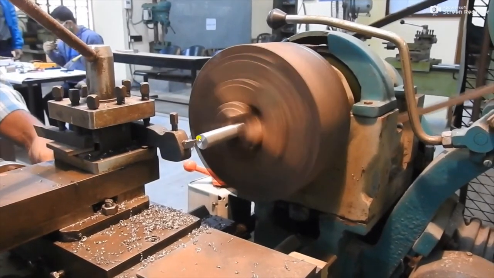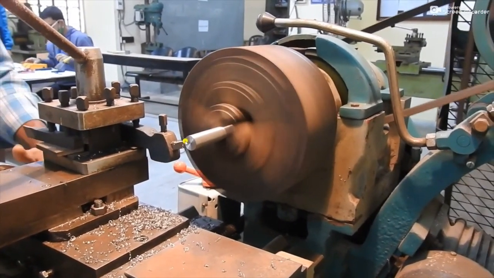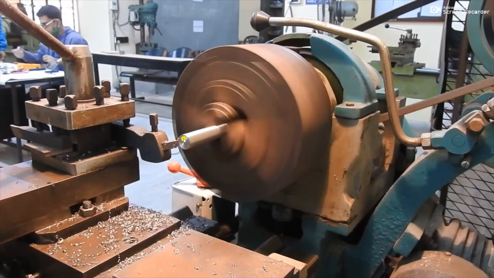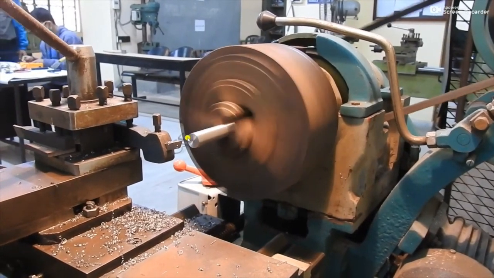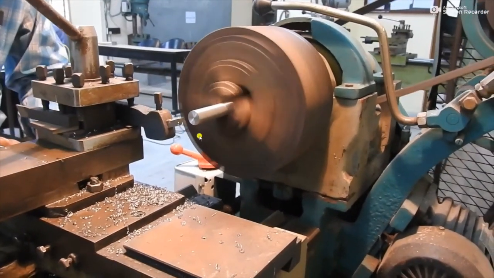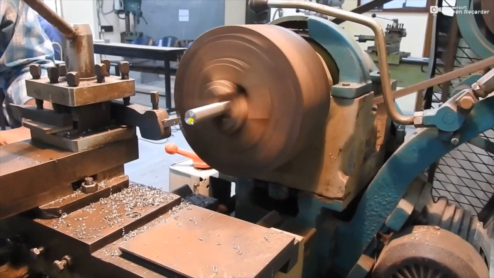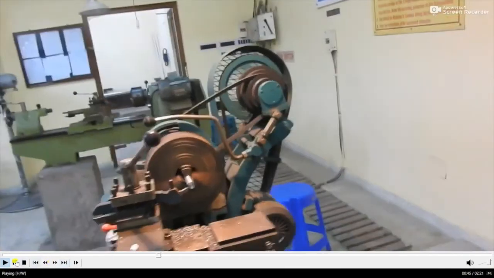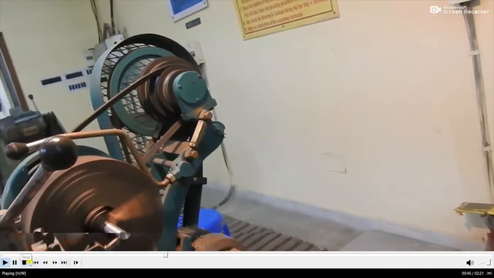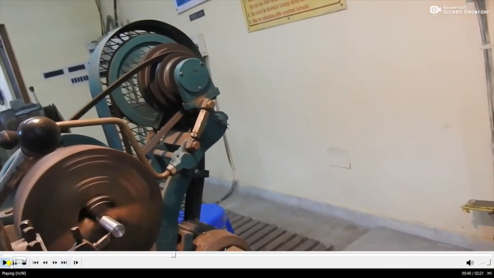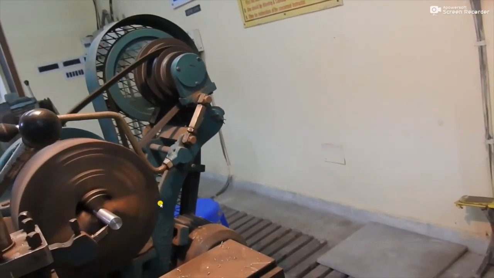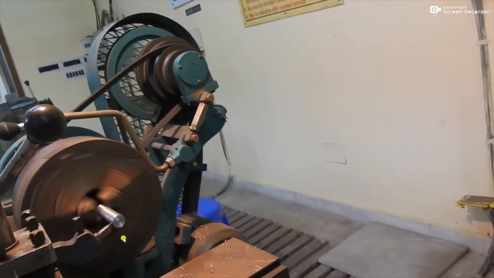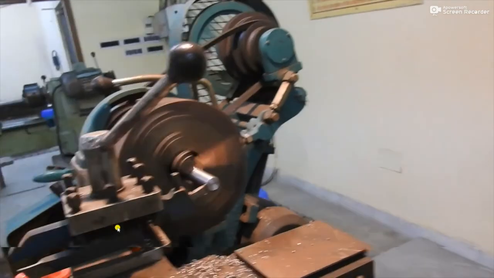Otherwise, there is a relative velocity between the contact point of the tool and the job. That velocity is the cutting velocity. And the third parameter is the depth of cut. Now let's see how the depth of cut is given.